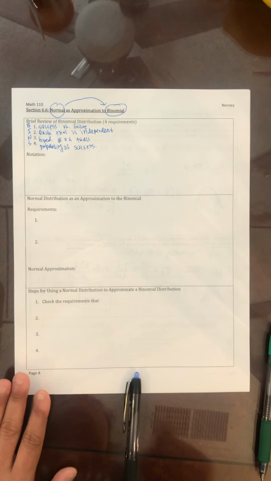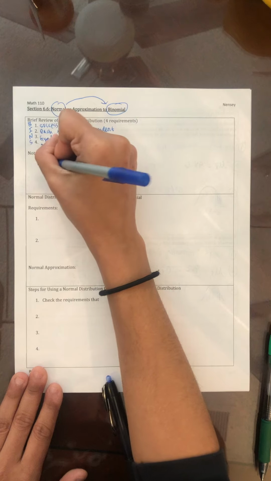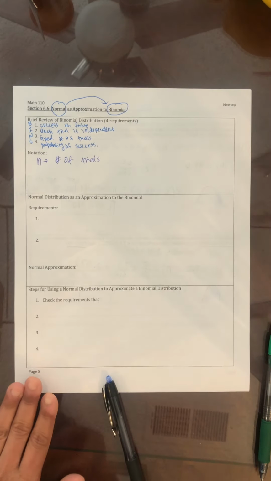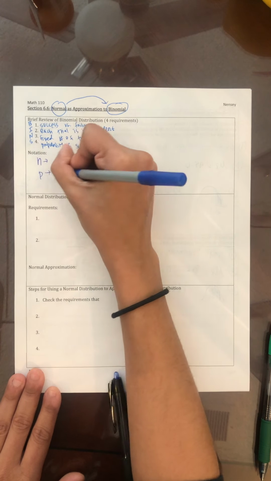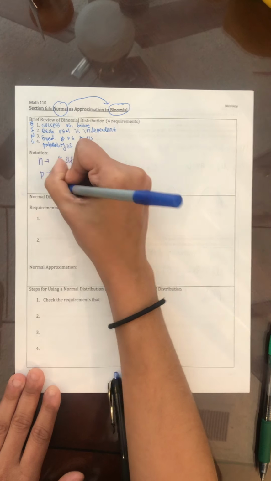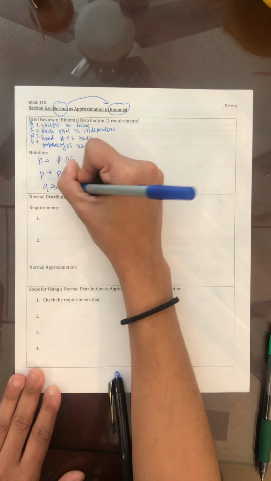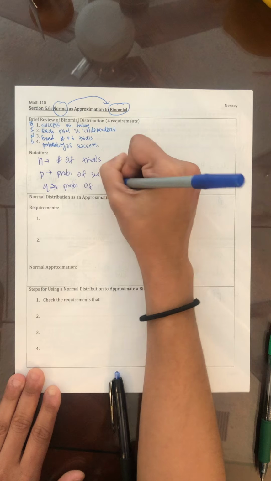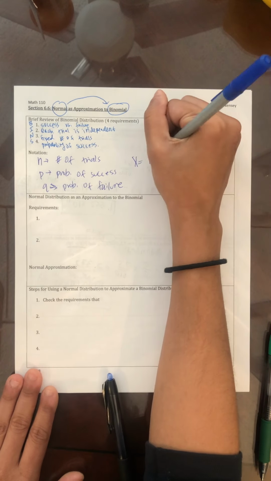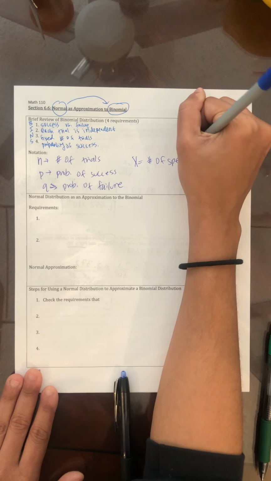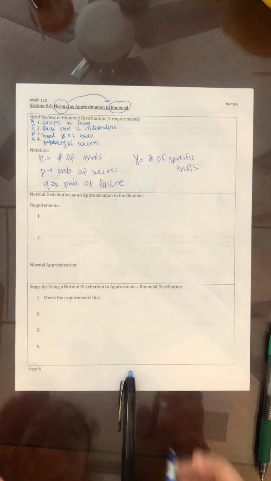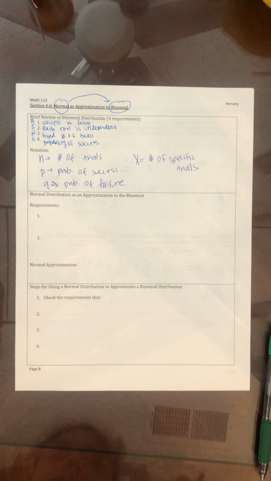So some notation again from the last chapter: N is going to be number of trials. P is probability of success. And Q is going to be probability of failure. And then X is going to be the number of specific trials. Again, I just wanted to cover some review parts from the last section.